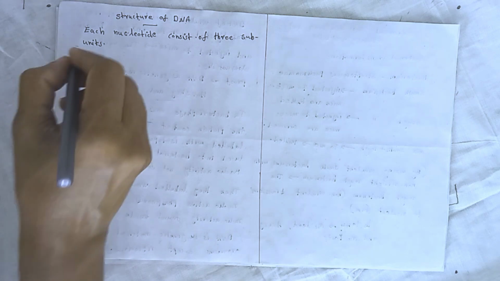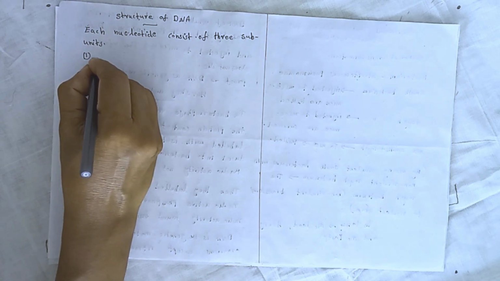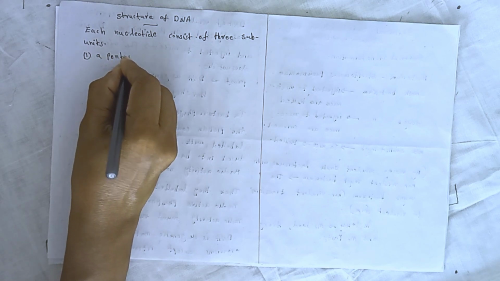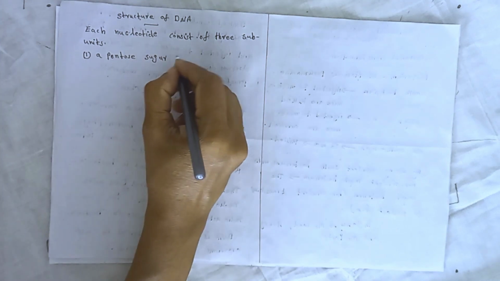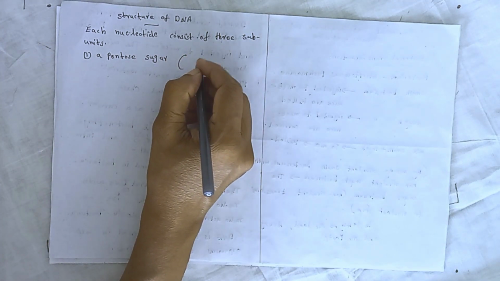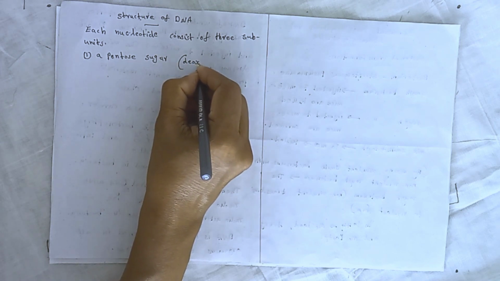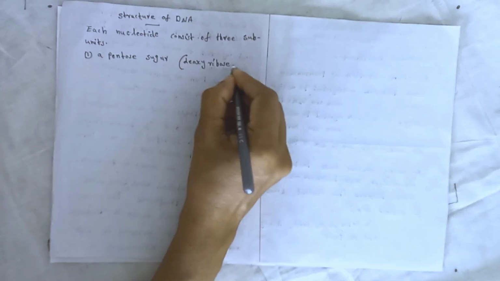They are a pentose sugar, that is deoxyribose sugar in the case of DNA.